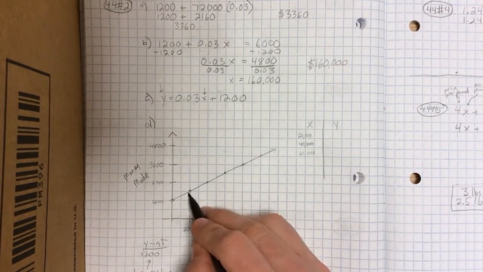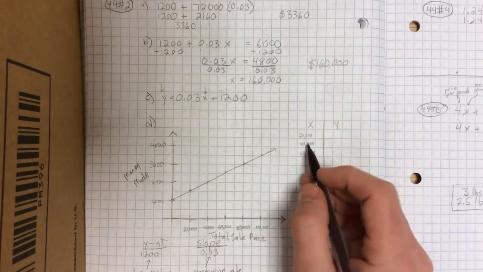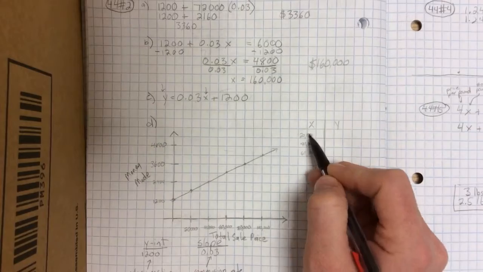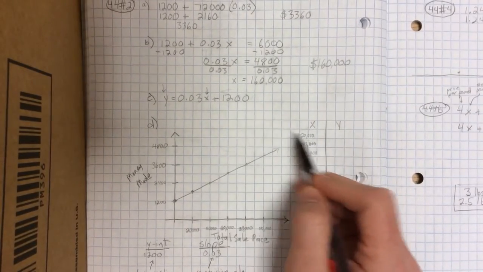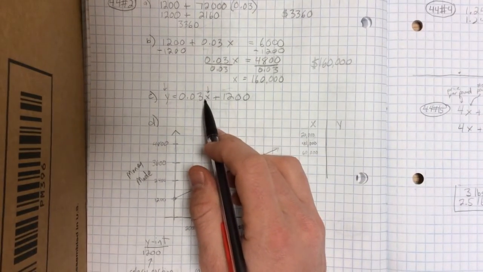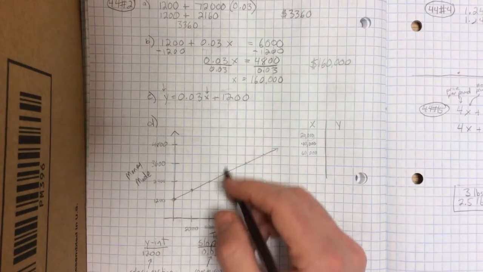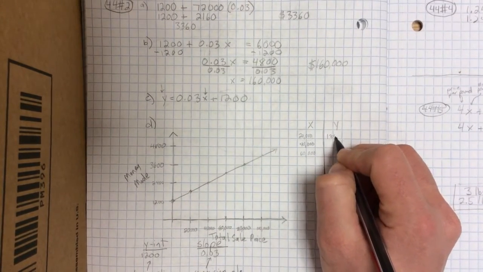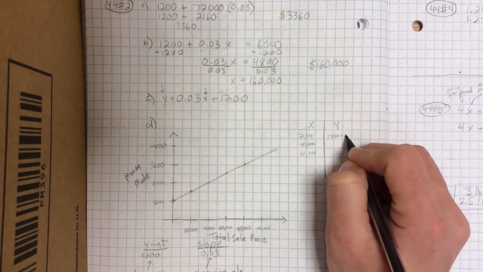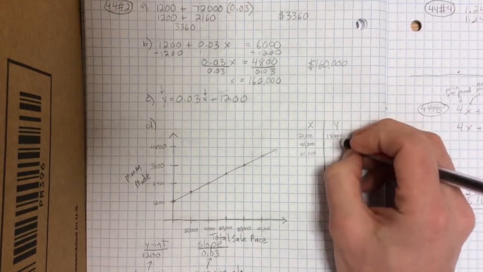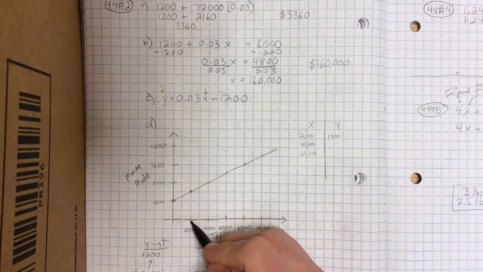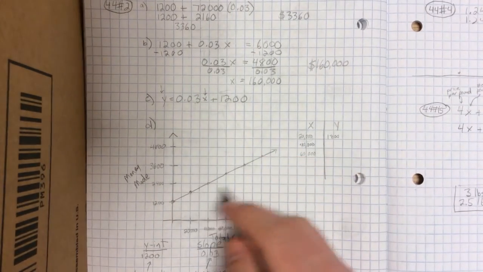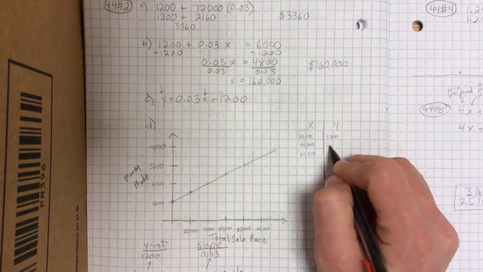But now I needed to figure out what are some of the points on the line. So I said, if X is 20,000, if he sells $20,000 worth of cars, how much is he going to make? Well, I put 20,000 in here, and I typed it into my calculator, and I got that he was going to make $1,800 total. So I plotted that point, 20,000, 1,800. When I put 40,000 in for X here, I got that he's going to make 2,400.